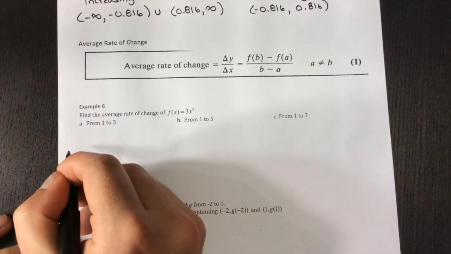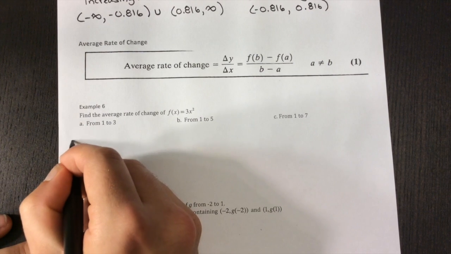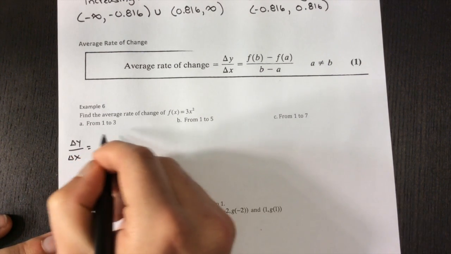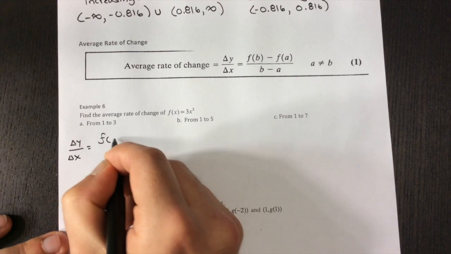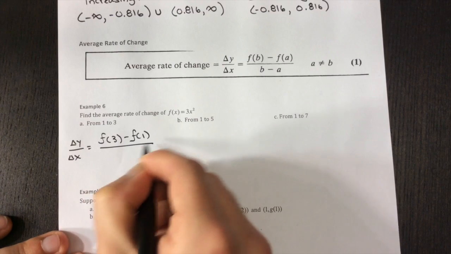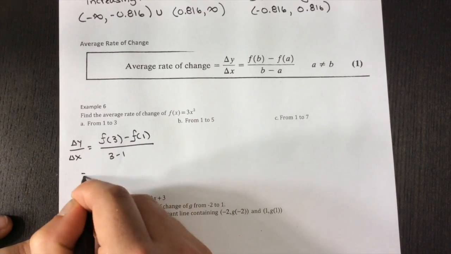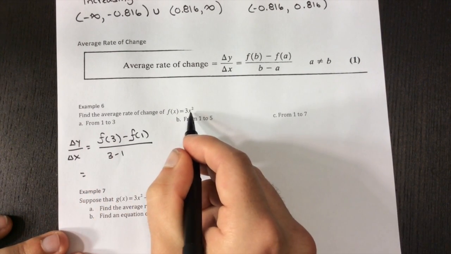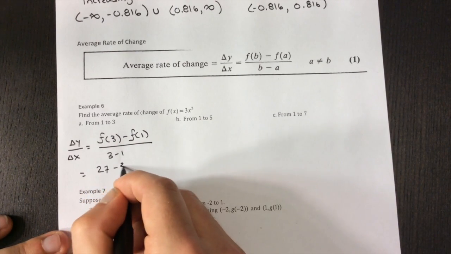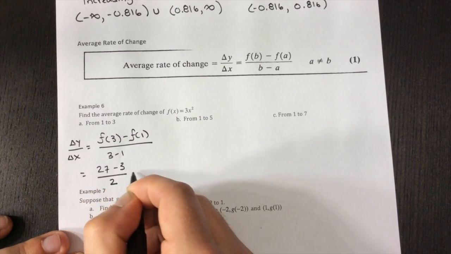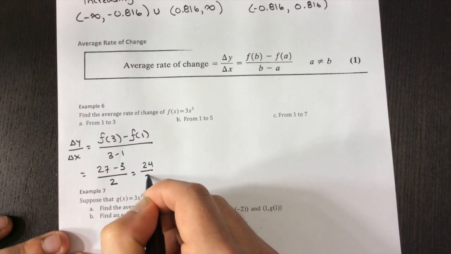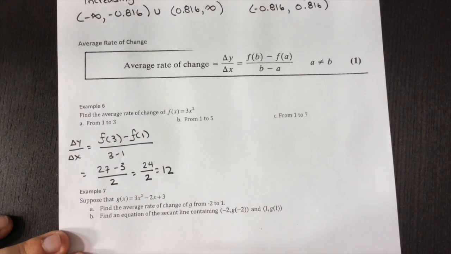So what we want to do to find the average rate of change is it's delta y over delta x. So I'm just going to write it out. It's f of 3 minus f of 1, that's our y's, over 3 minus 1. We'll just plug in 3, which is 3 squared times 3, which is 27, minus 3 all over 2, because 3 minus 1 is 2. So that's 24 over 2, which is 12.